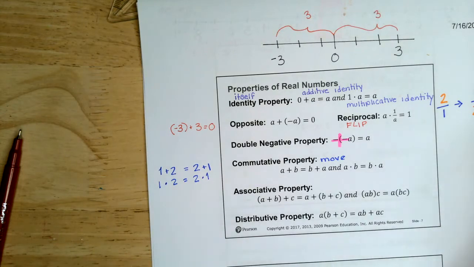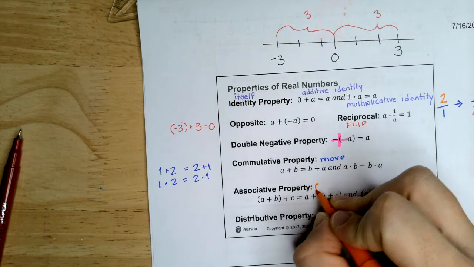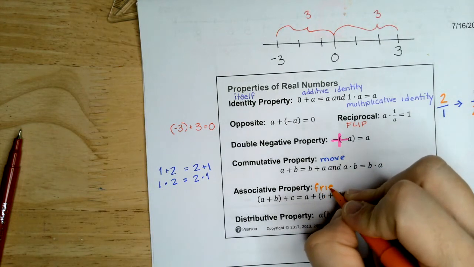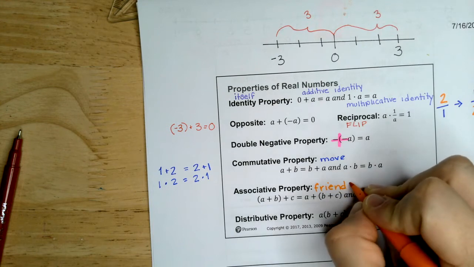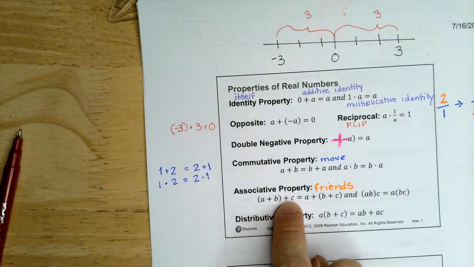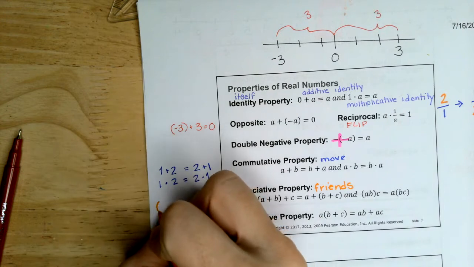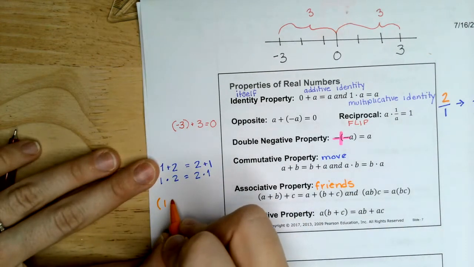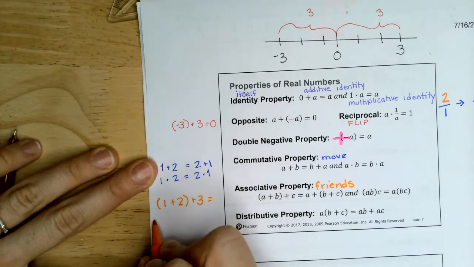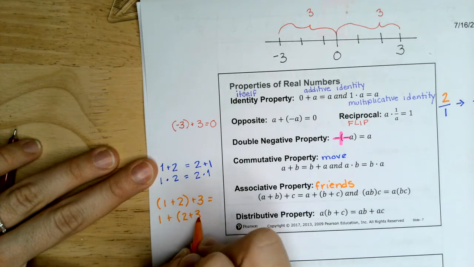Associative property, I think of it as like who you associate with, or who you are familiar with, or who you are friends with. To me, it looks like groups of friends, right? So A and B are friends, and then they add C, and then B and C are friends, and then they add A. So again, we'll just do 1 plus 2 plus 3, and then 1 plus 2 and 3.